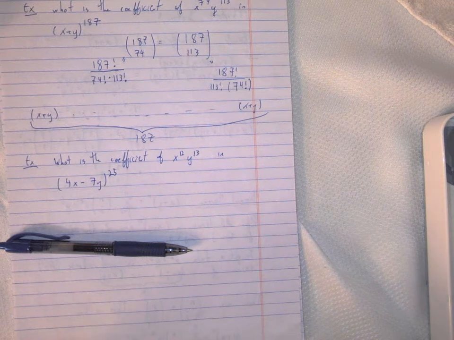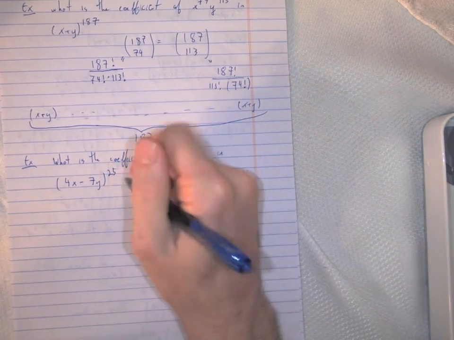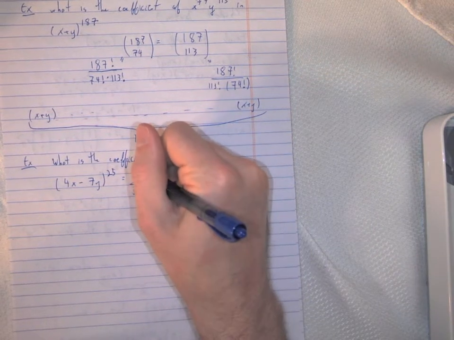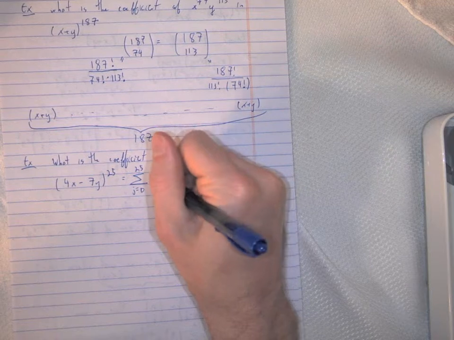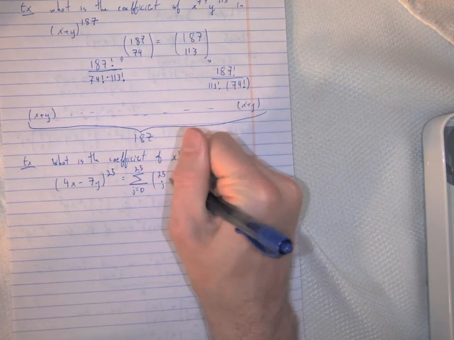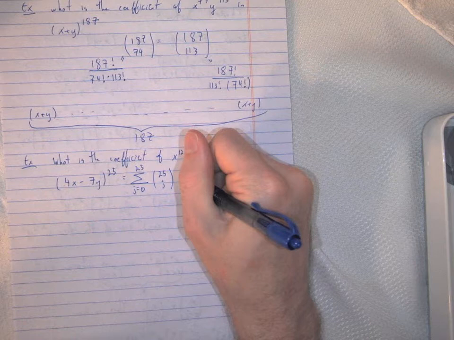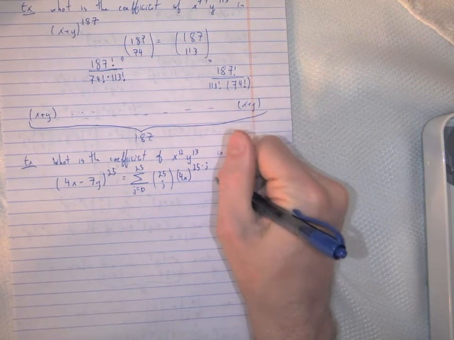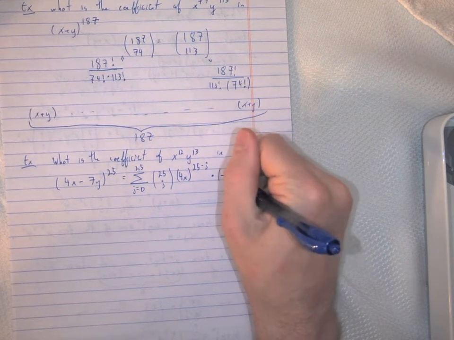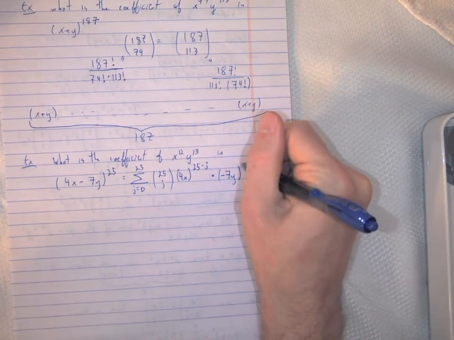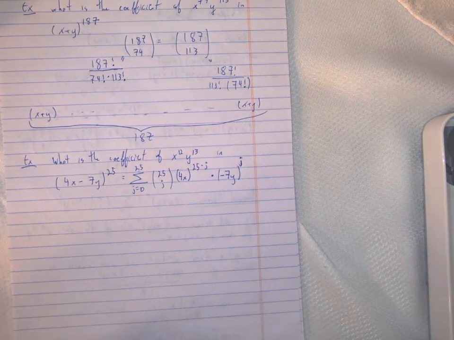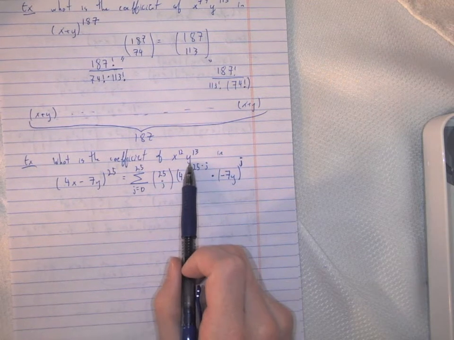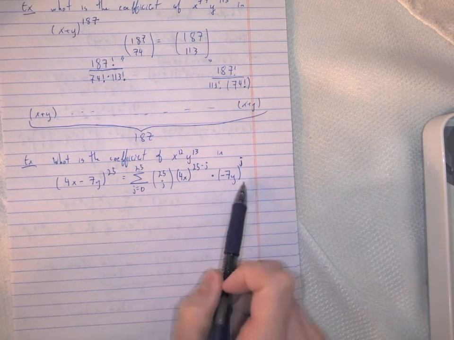Well, by the binomial theorem, this right here is equal to a sum from j equals 0 all the way up to 25 of 25 choose j, and then here I'm going to have 4x to the 25 minus j times negative 7y to the j, right? So if I'm looking for the coefficient where the power on x is 12 and the power on y is 13, then I'm looking for the term when j is equal to 13.